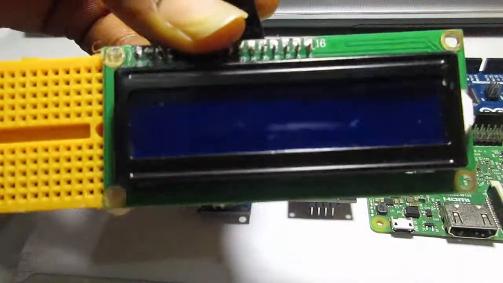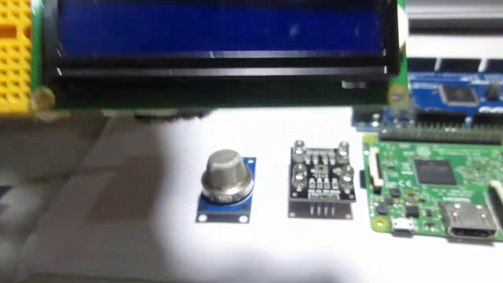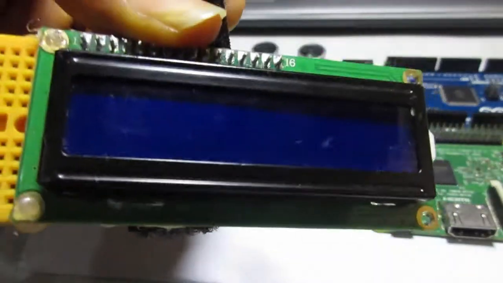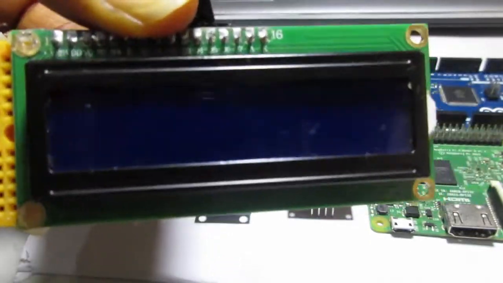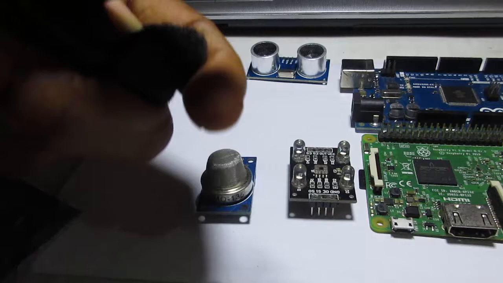Here we have an LCD module. This LCD module can be used to display things on the screen. It can display strings or characters, maybe numbers or so. So you can use this to display an output. All right, so here is an I2C module.